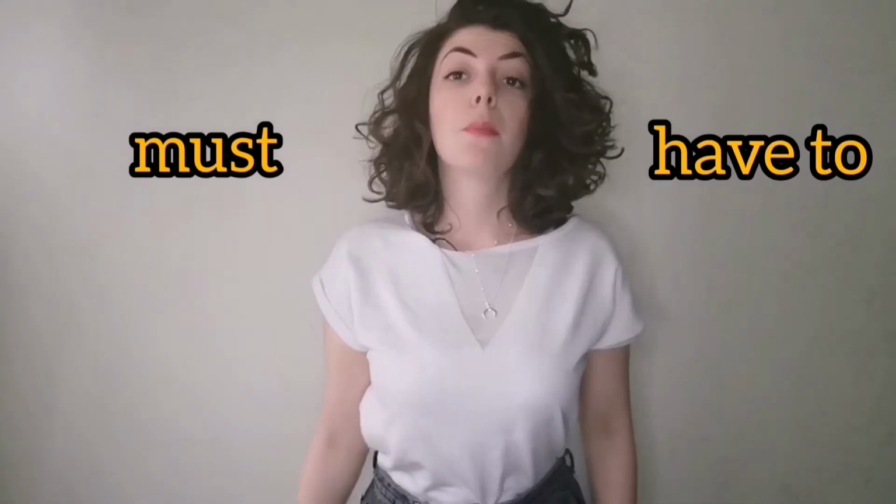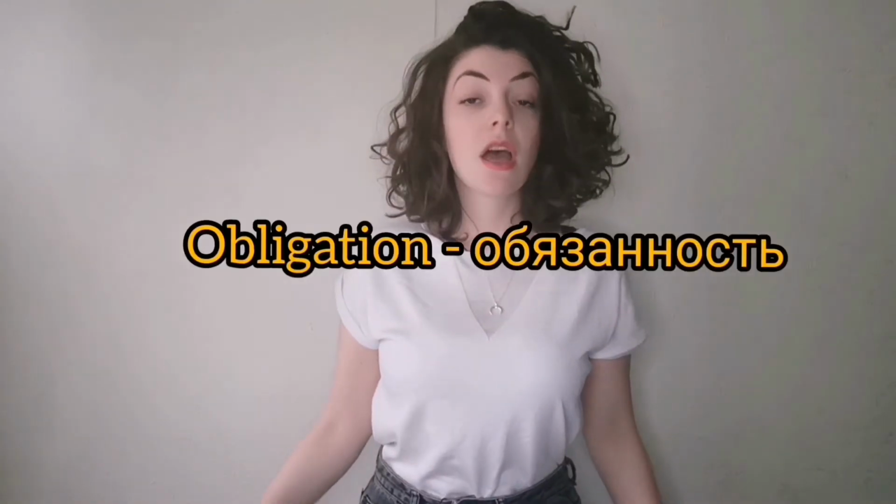Guys, let's consider the difference between two modal verbs, must and have to. Both must and have to are used to talk about obligations, things you cannot choose not to do. Let's have a look at these two examples. They will help us to make the difference between must and have to.